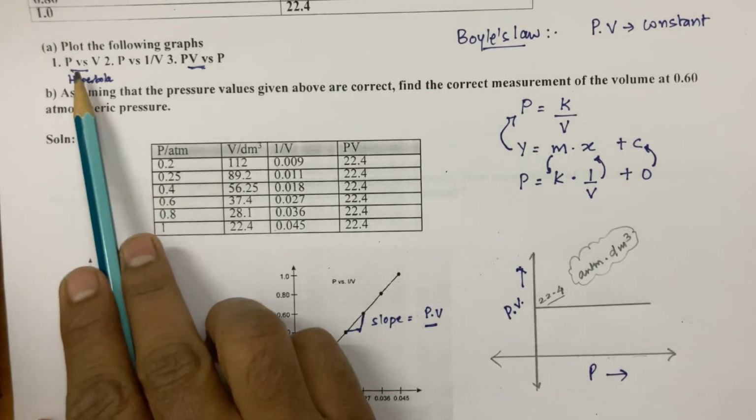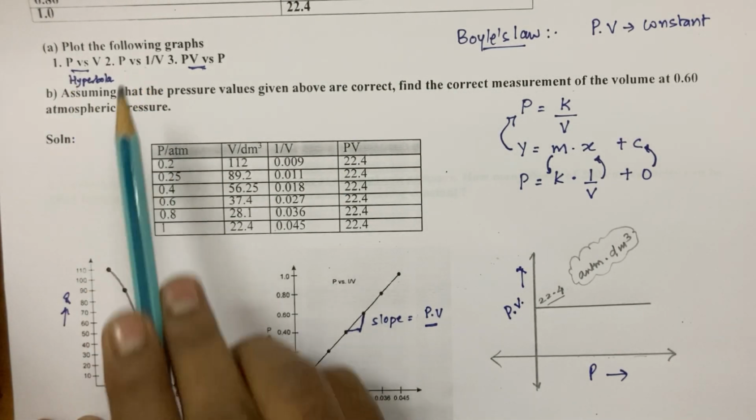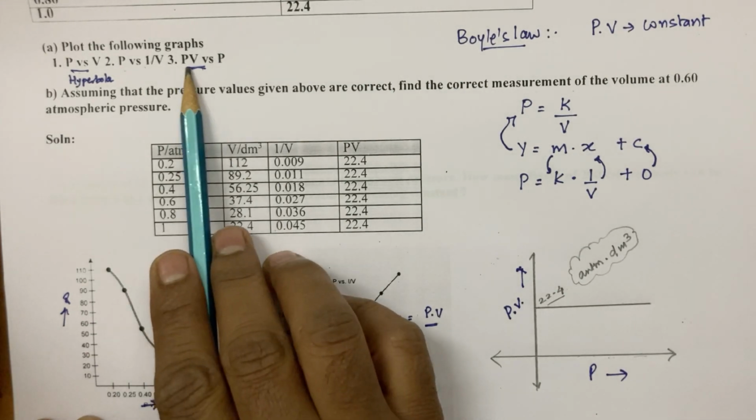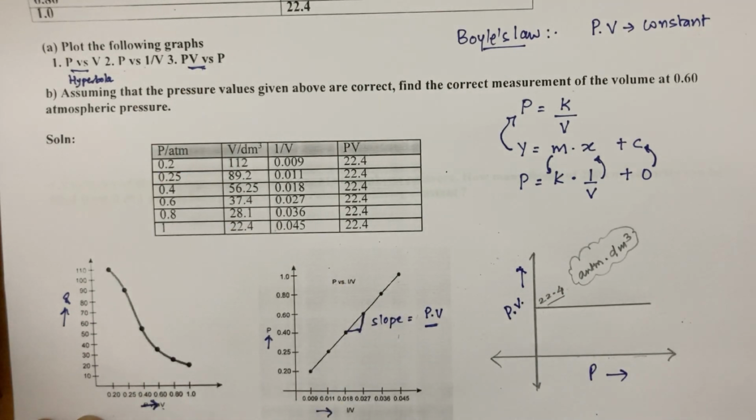So the P versus V graph is a hyperbola. P versus 1 upon V is a linear graph with slope P dot V, and PV versus P is a straight line parallel to the x-axis.